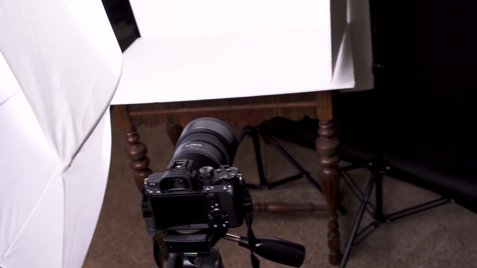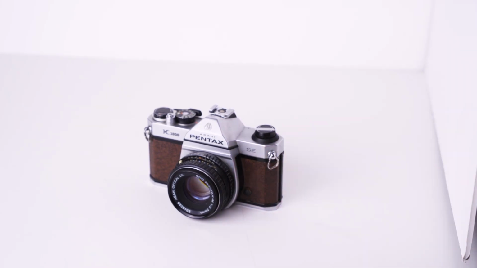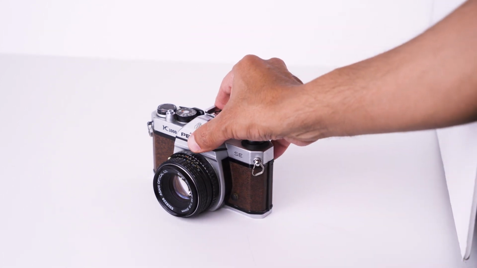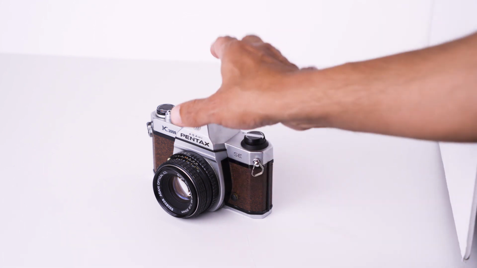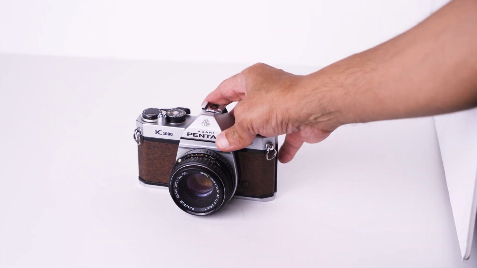Next, we just set up our camera on a tripod. I'm going to place my product and assess the light and shadow pattern. What we're striving for is consistency. So as we place each product, we kind of want to place it in the same spot.